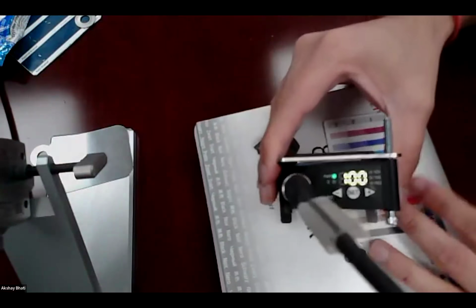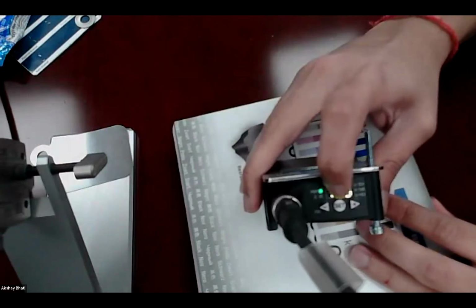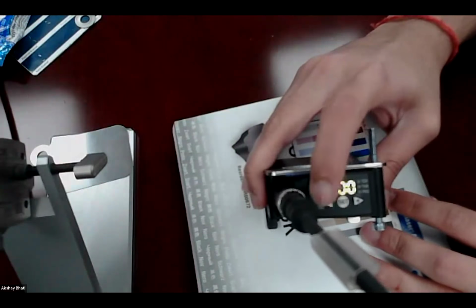So this is the sensor here, as you can see in the camera. We have two modes in this, color mode or contrast mode.